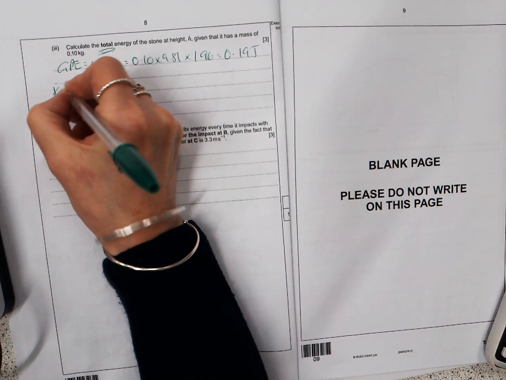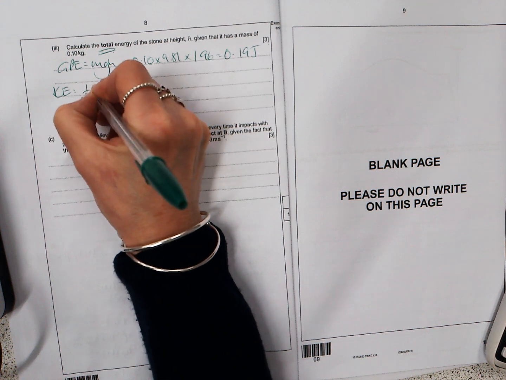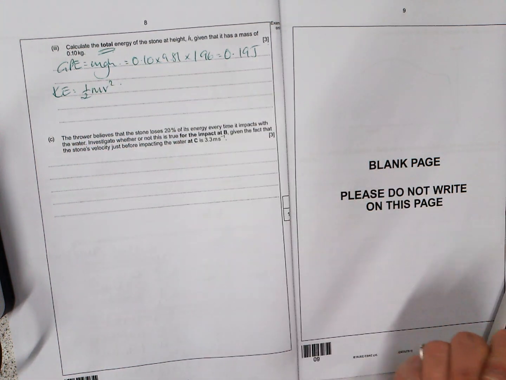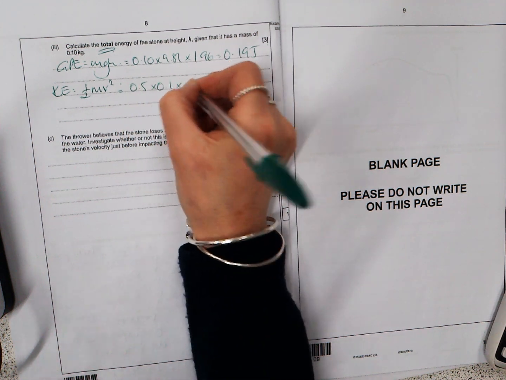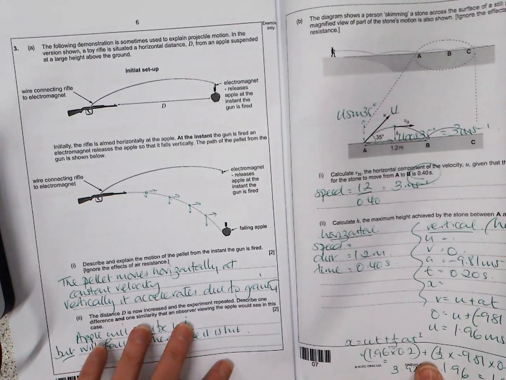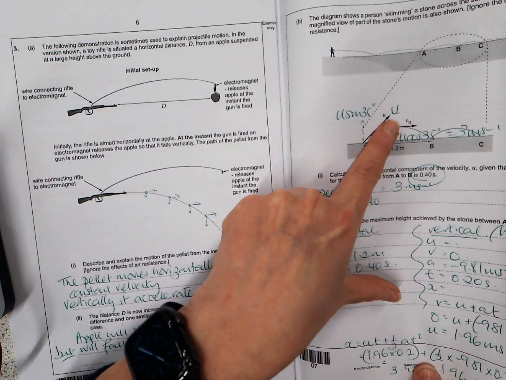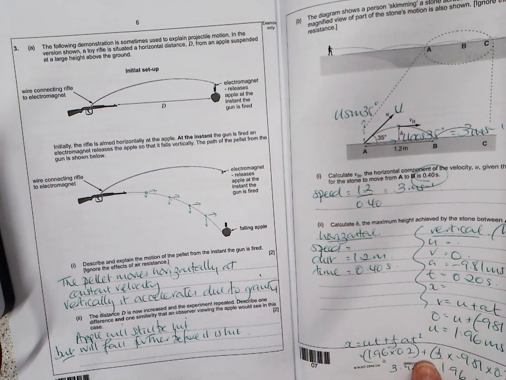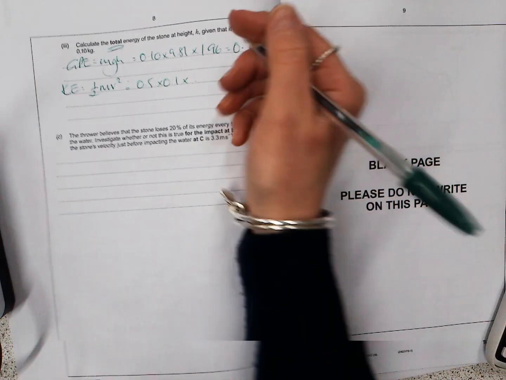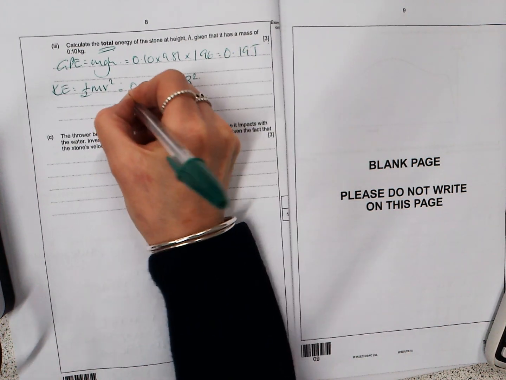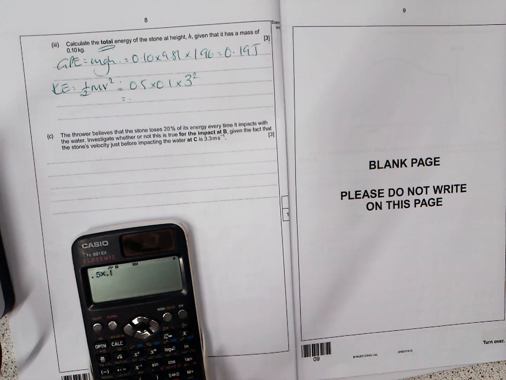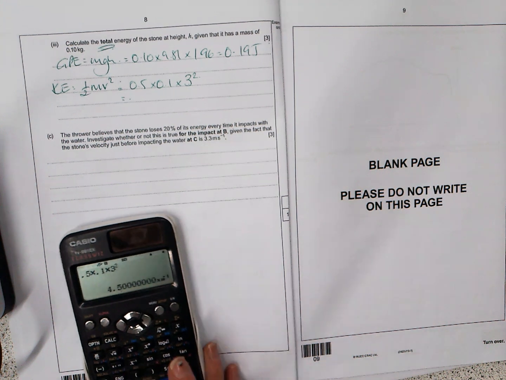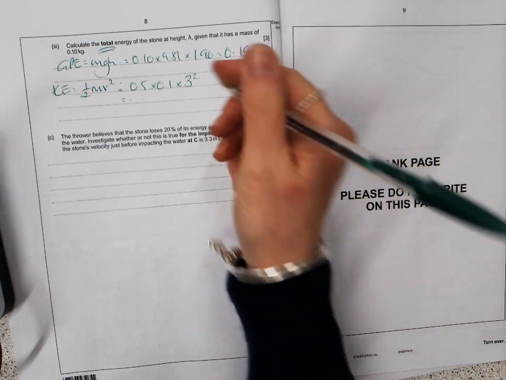And the kinetic energy equation is half mv squared, equals 0.5 times 0.1 times the velocity, which is the speed we've calculated, 3. That is 0.5 times 0.1 times 3 squared, so that is 0.45 joules.